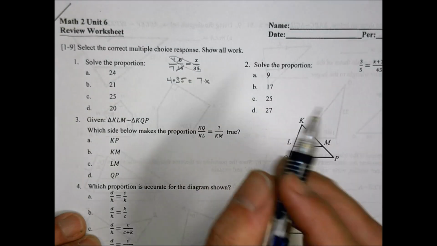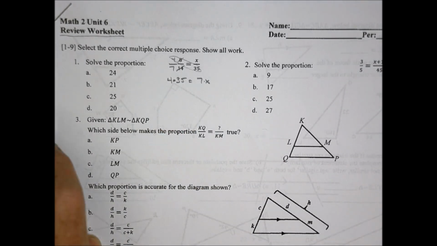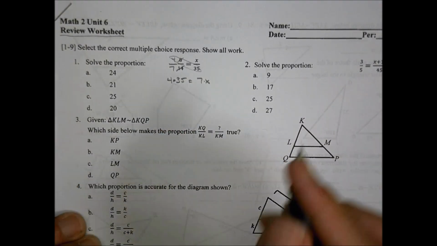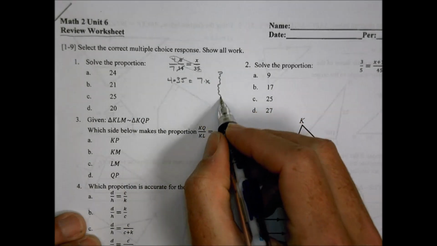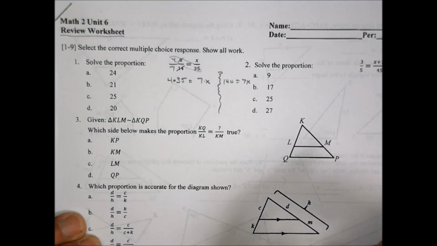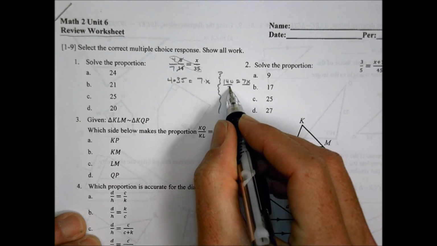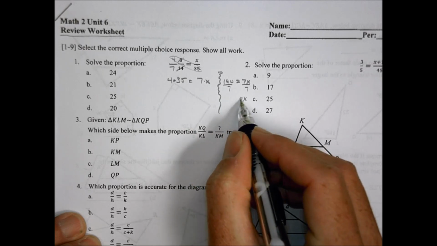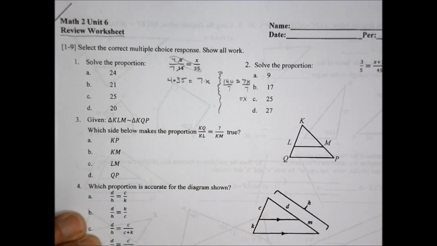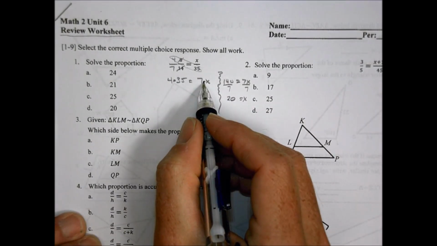So what I'm going to do is another little shortcut trick. I can multiply that out. I certainly can, right? I could say that 4 times 35 is 140. So I'm going to do a little squiggle line here. I could say this is 140 equals 7x, okay? So with 140 equals 7x, I would divide by 7, and I have x equals 140 divided by 7, which is 20. But take a look real quick at another little shortcut I could use.